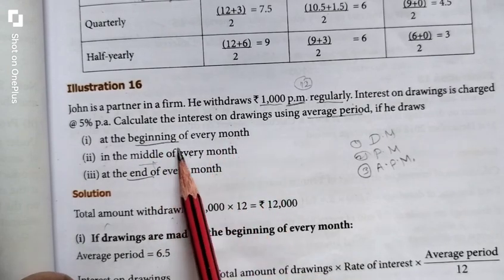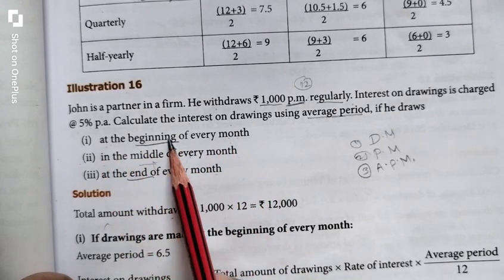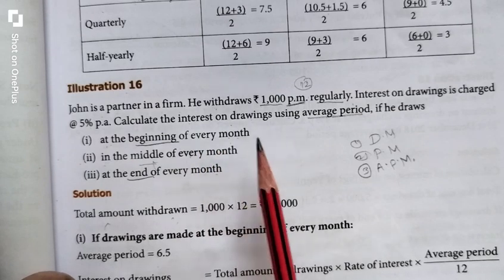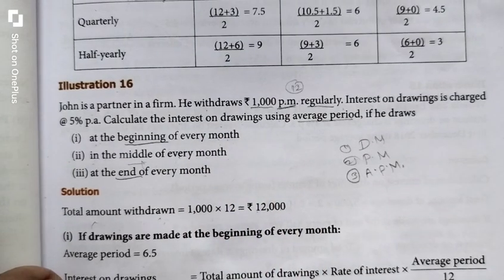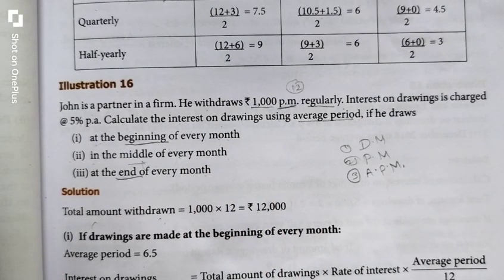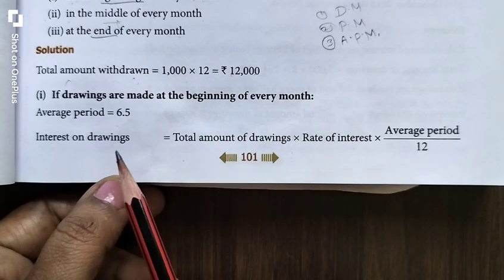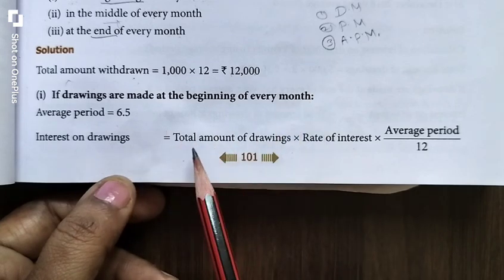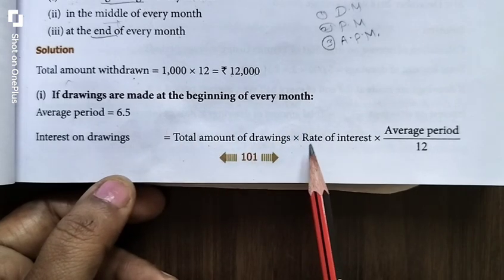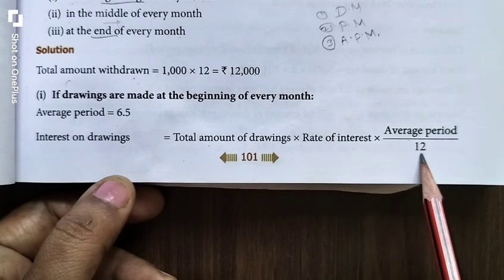John withdraws cash from his business at the beginning of every month, so we use this format. The interest on drawings for the average period is total amount of drawings into rate of interest into average period divided by 12.